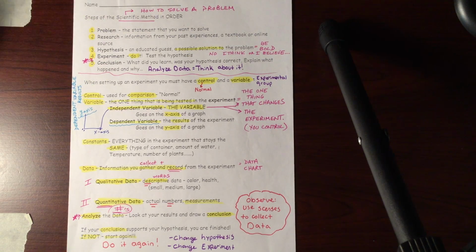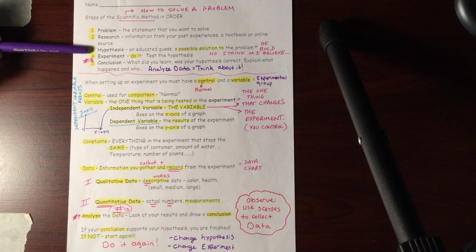Okay, with your hypothesis, it should be a because statement. The lights did not come on because the light bulb was blown. There you go. So make it kind of a because statement.